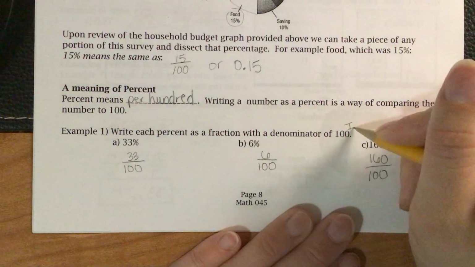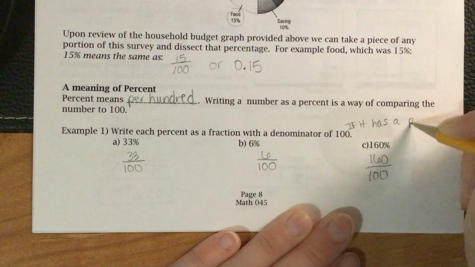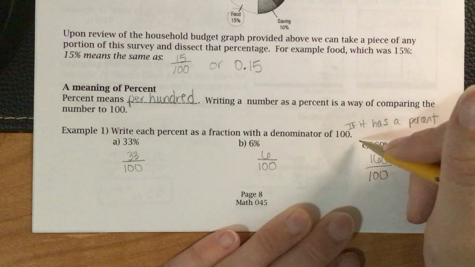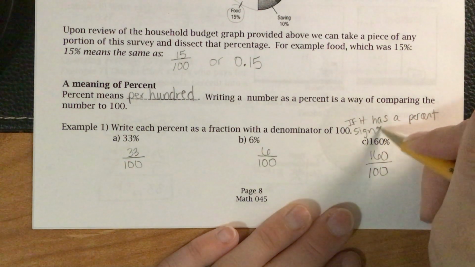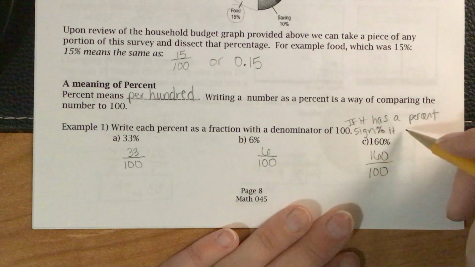If it has a percent sign like this, you should write it over 100.